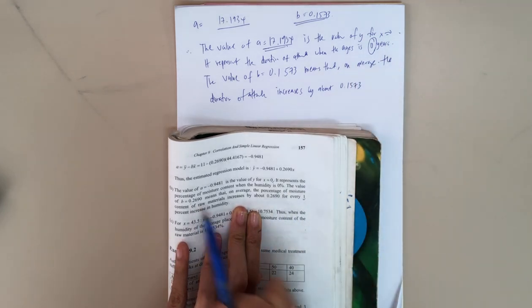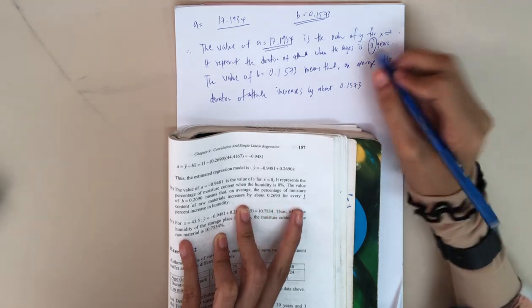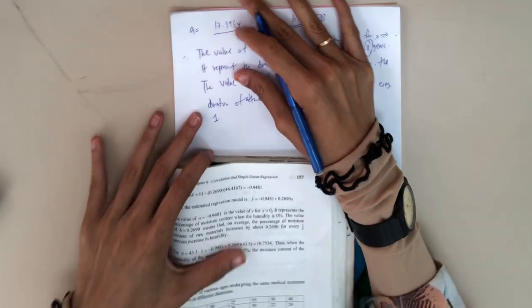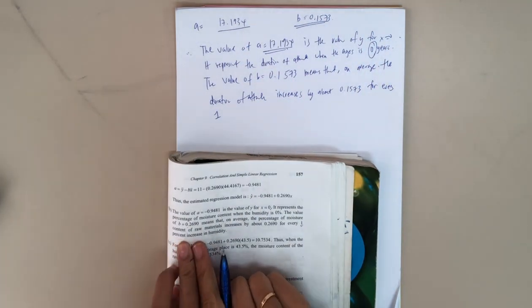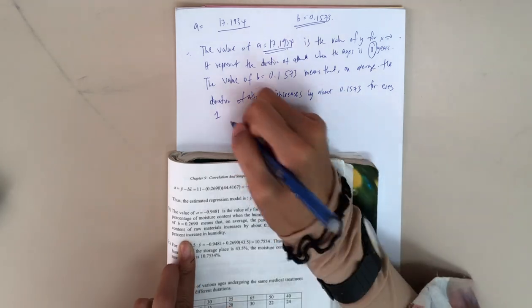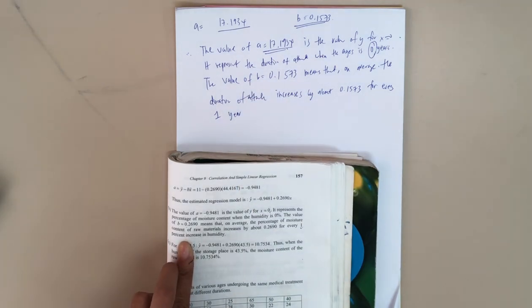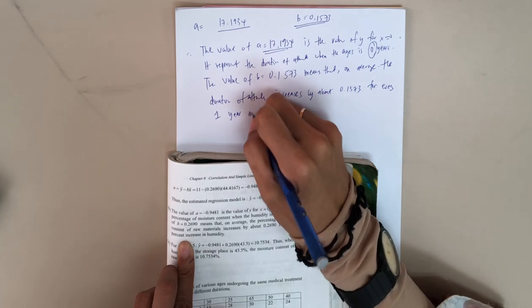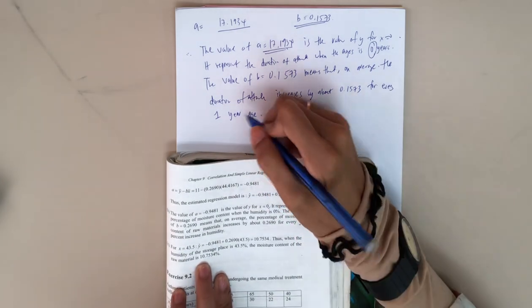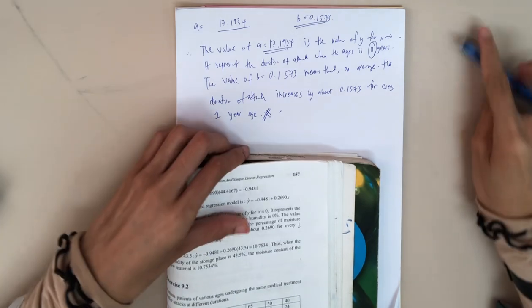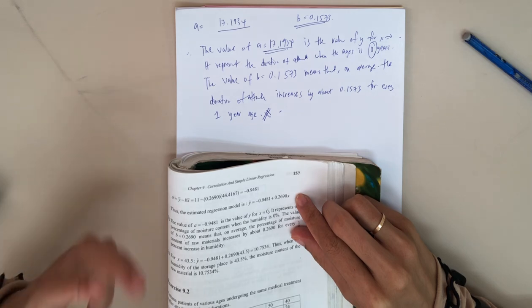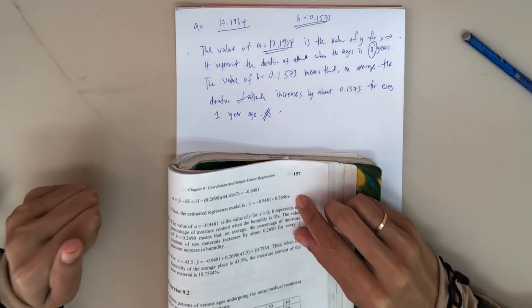So we just change the number according to our question now. For every 1, it is still 1, but the word here is not percentage, it is 1 year of age. So that's what I mean by using the same template, but you just change the numbers of A and B and also the variable according to our question.